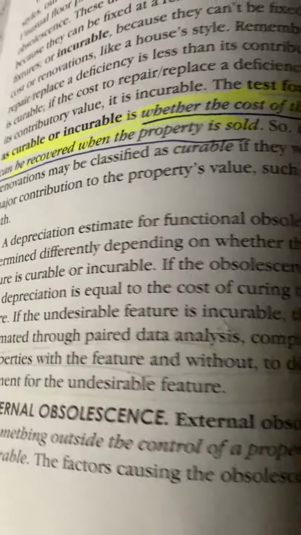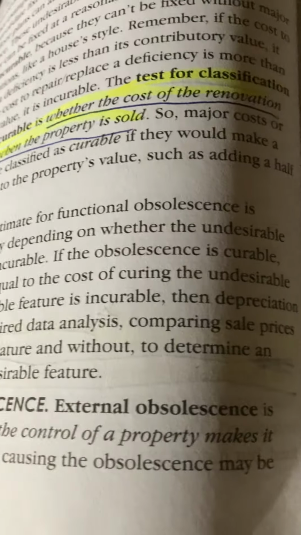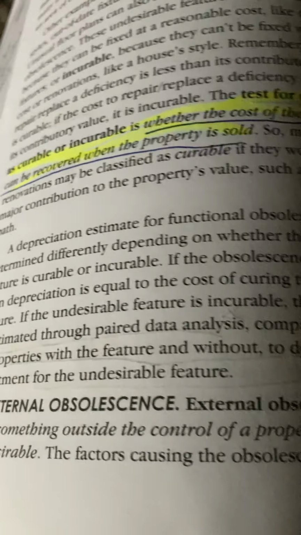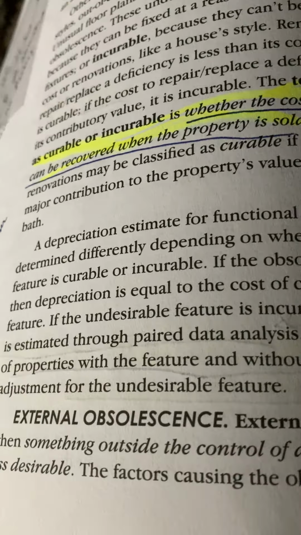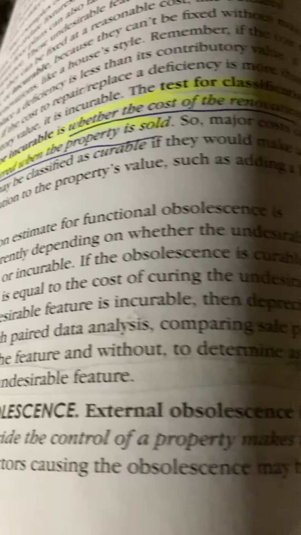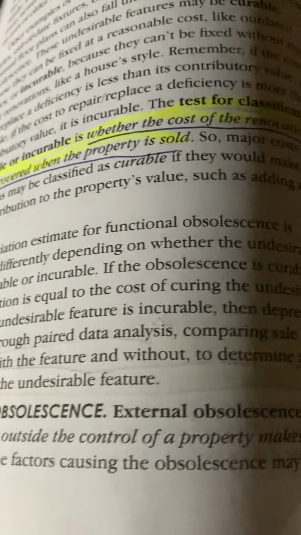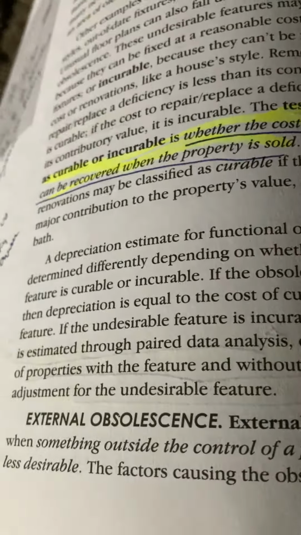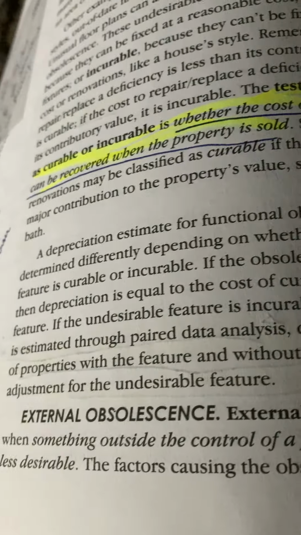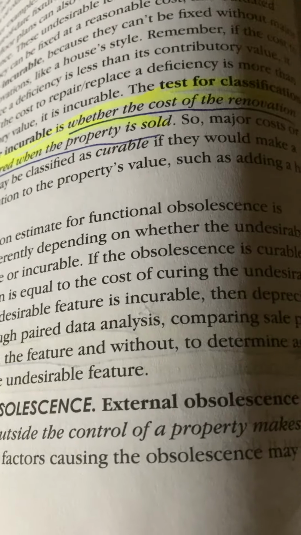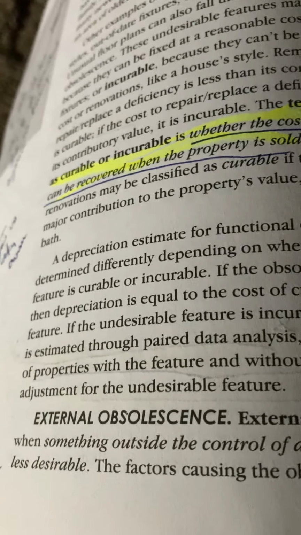A depreciation estimate for functional obsolescence is determined differently depending on whether the undesirable feature is curable or incurable. If the obsolescence is curable, then depreciation is equal to the cost of curing the undesirable feature. If the undesirable feature is incurable, then depreciation is estimated through paired data analysis, comparing sale prices of properties with the feature and without to determine an adjustment for the undesirable feature.